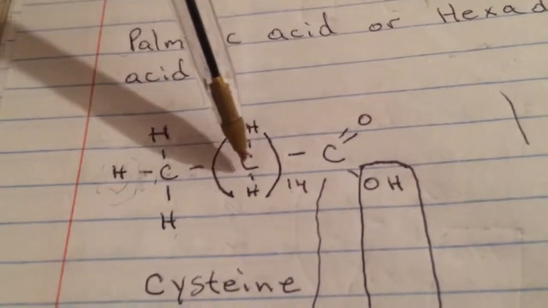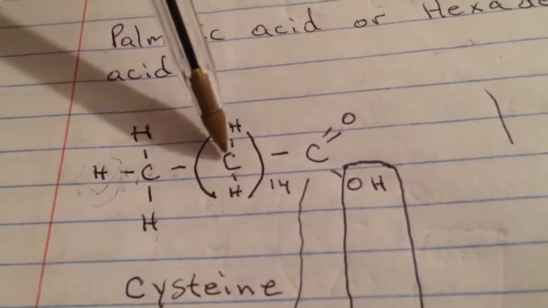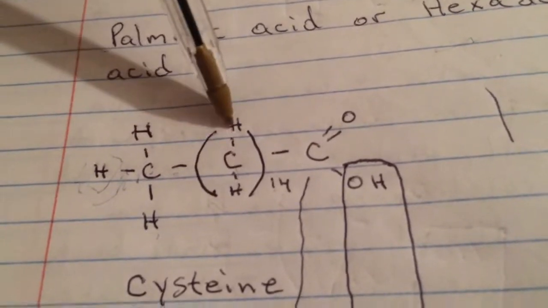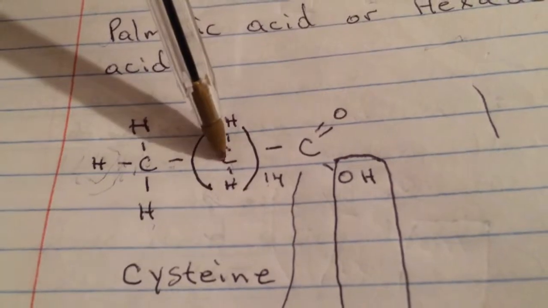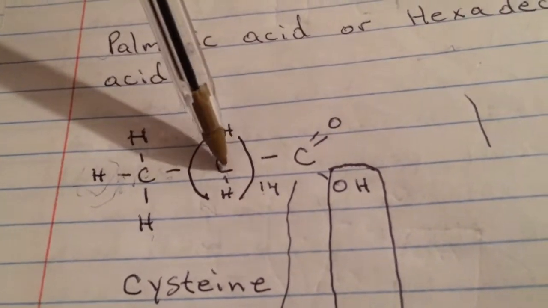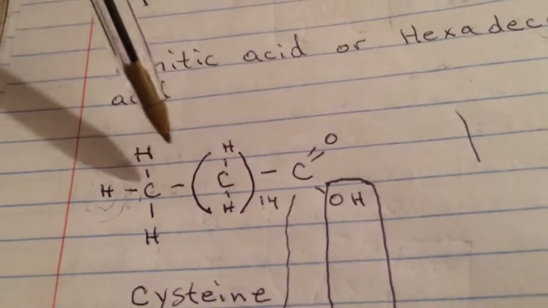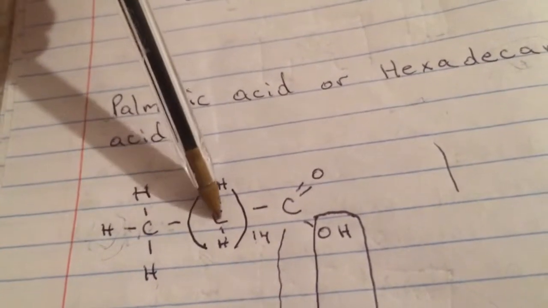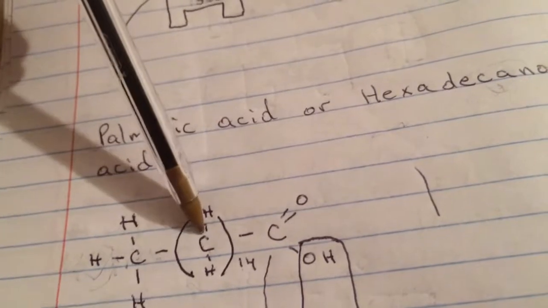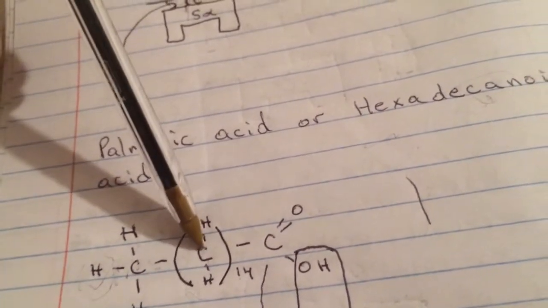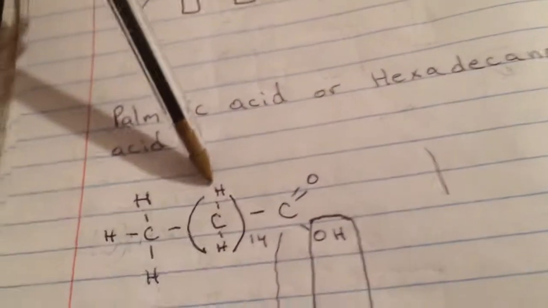because the electronegativity between the carbon and the hydrogen is relatively the same, and the electronegativity between the carbon and the carbon is the same, meaning there's no pull. The protons aren't swaying the electrons from the hydrogen over to this direction, making one side more negative and the other more positive.